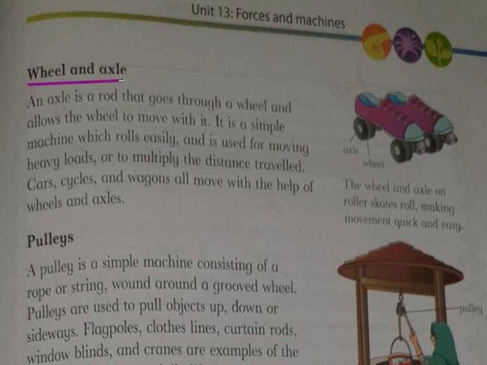Wheel and axle. An axle is a rod. So what is the axle? Axle is a rod that goes through a wheel and allows the wheel to move with it. So this is, for example, see here, this is the axle and then there are two wheels. So two wheels and one axle. Here this one is the wheel and this is the axle rod inside.